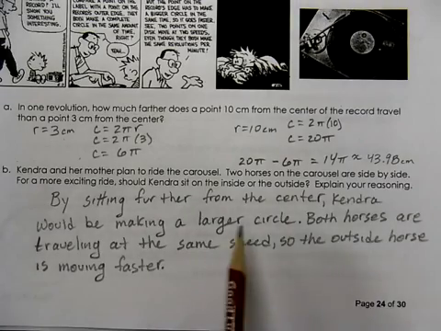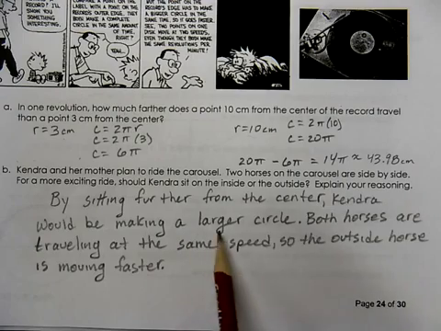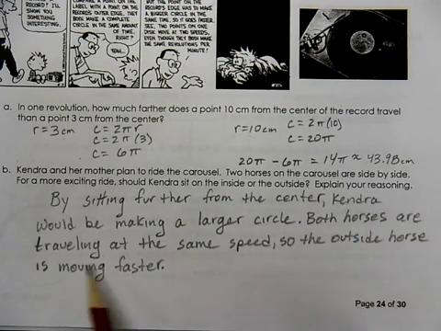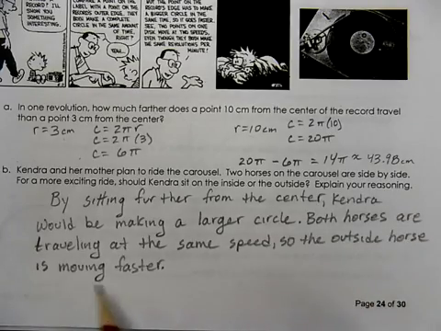By sitting further from the center, Kendra would be making a larger circle. Both horses are traveling at the same rate of rotation, so the outside horse is moving faster. And if moving faster is more exciting to you, that's where you want to be.